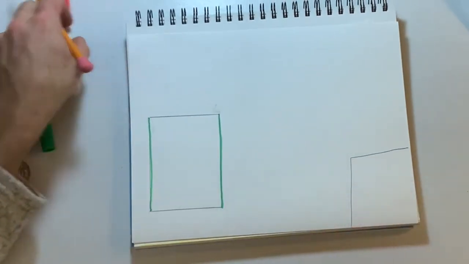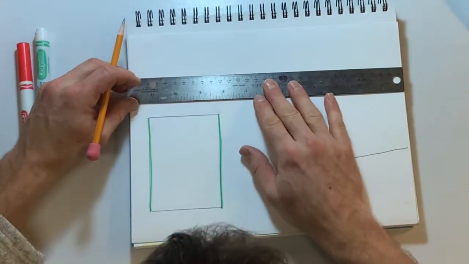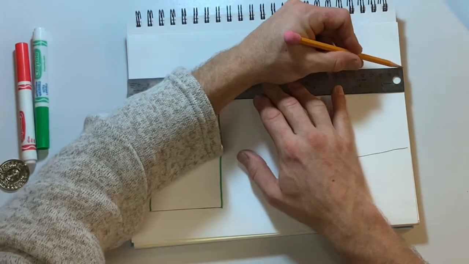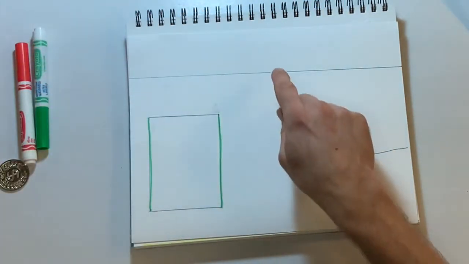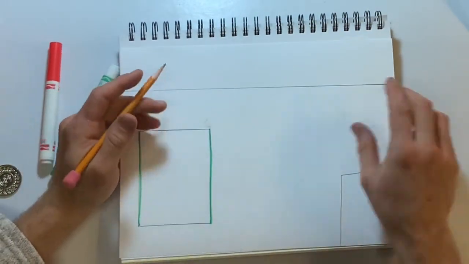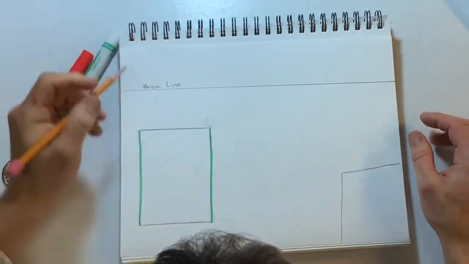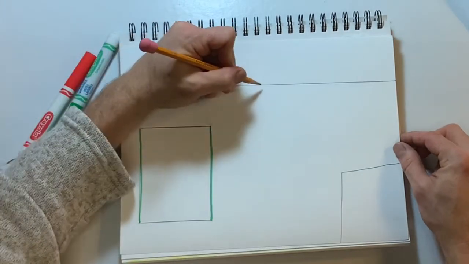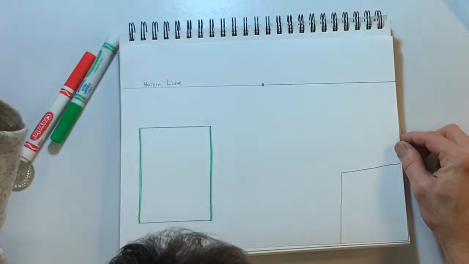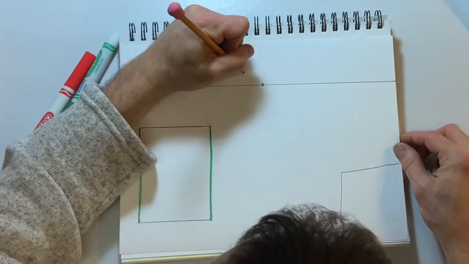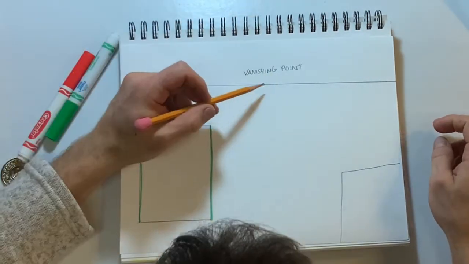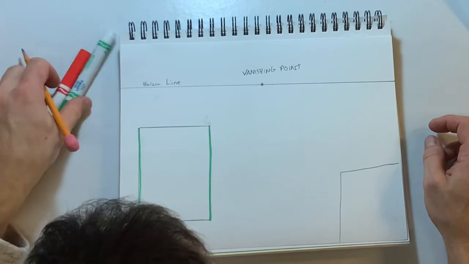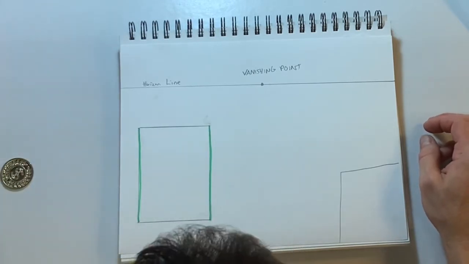The next thing we want to do is create the horizon line. The horizon line is a line that goes all the way across our paper like this. That's called the horizon line. After you do your horizon line, you want to do a dot in the middle. That dot is called the vanishing point. It's because that's where everything vanishes and disappears to.